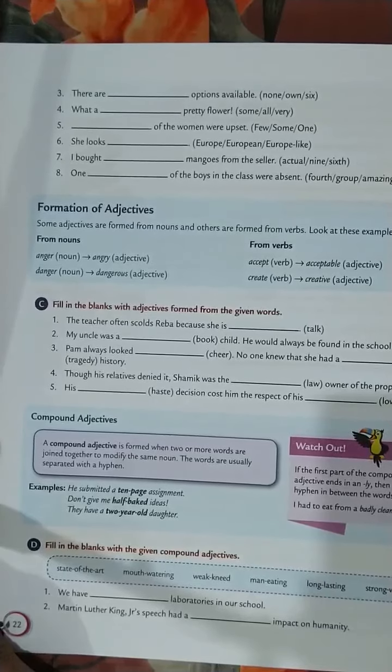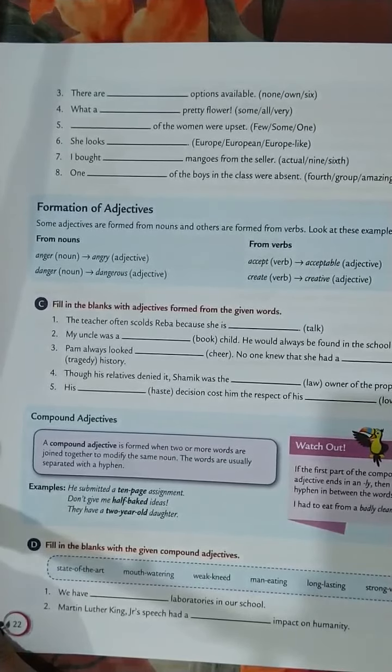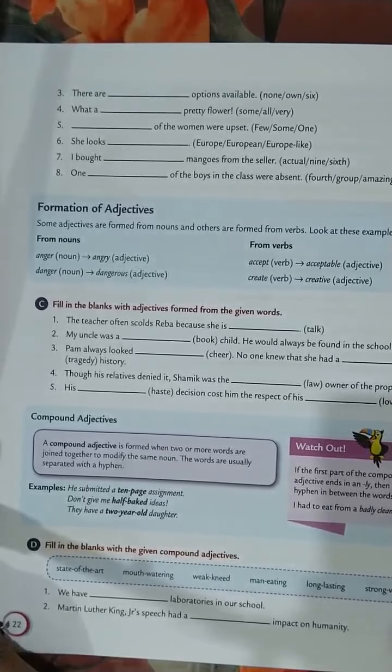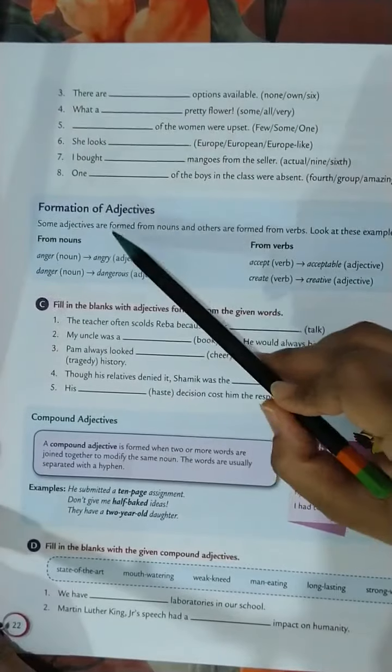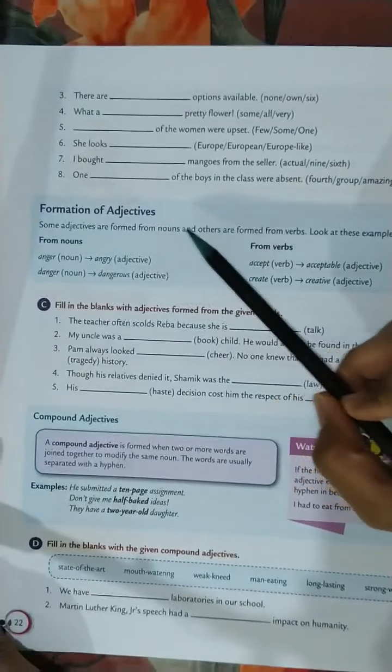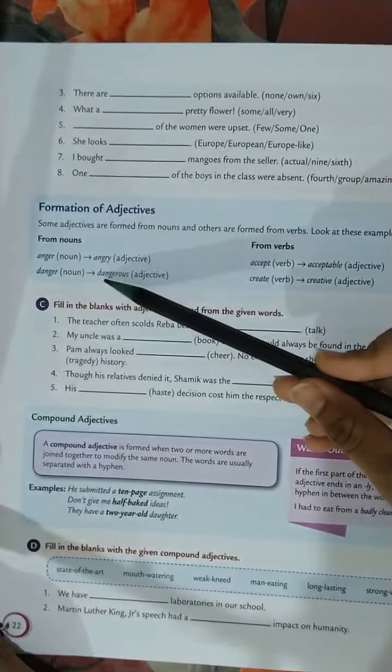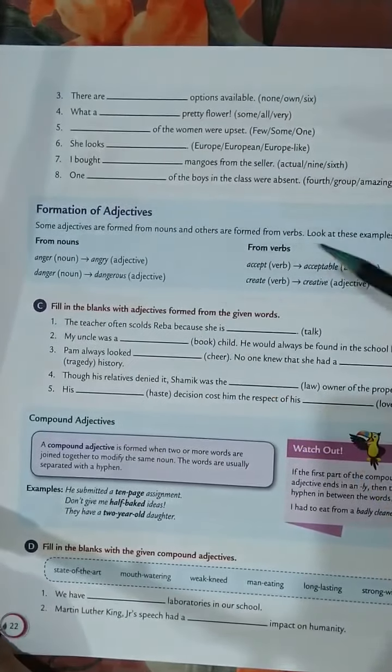Students, we will continue with the same chapter, that is adjectives. Today we will study the formation of adjectives. So students, some adjectives are formed from nouns and others are formed from verbs. Now some examples of nouns and verbs are given over here.